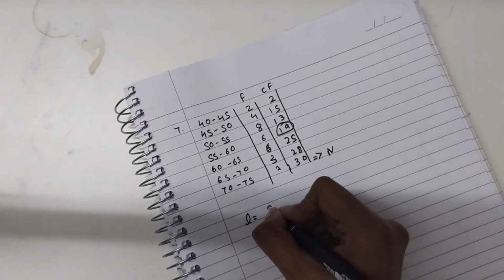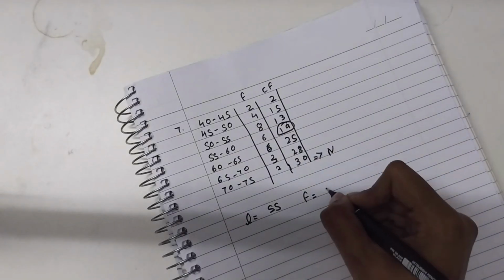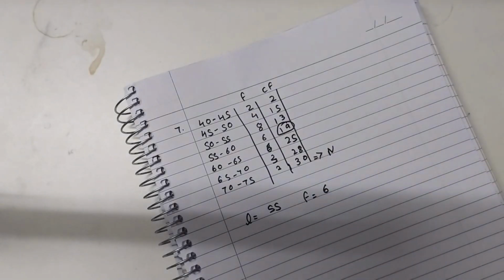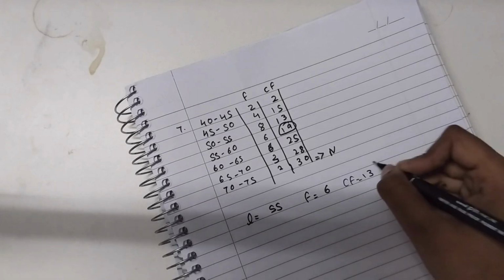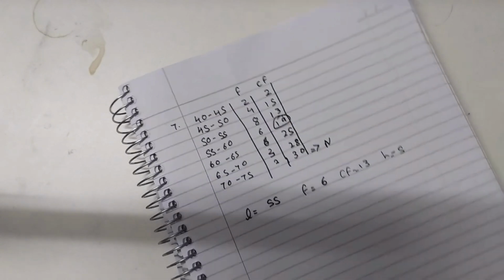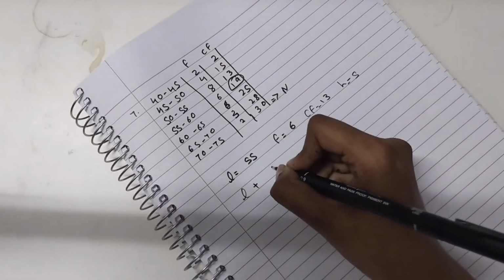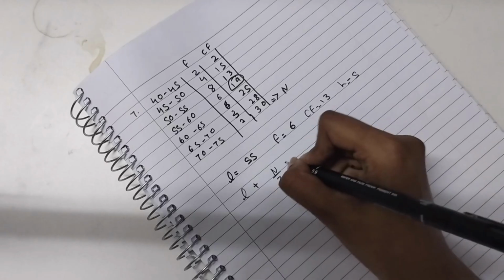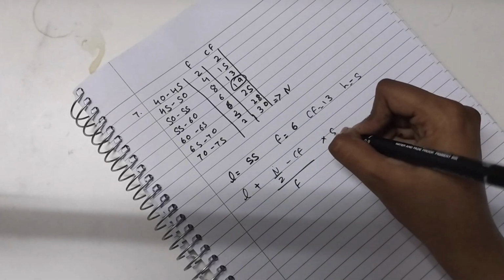So the lower limit of the median class is equal to 55. The corresponding frequency to the median class is equal to the value of f, which is 6. Cumulative frequency is the corresponding cumulative frequency to the class interval which precedes the median class, which is equal to 13. Class height is upper limit minus lower limit, which is equal to 5. So we're going to substitute that in the formula L plus n by 2 minus cumulative frequency divided by frequency times class height.